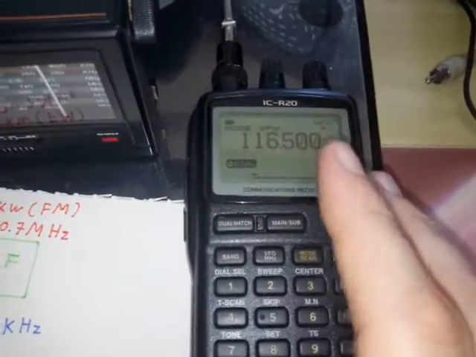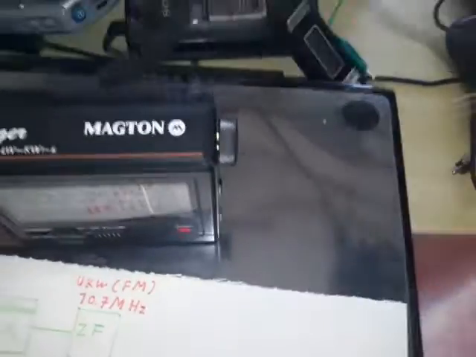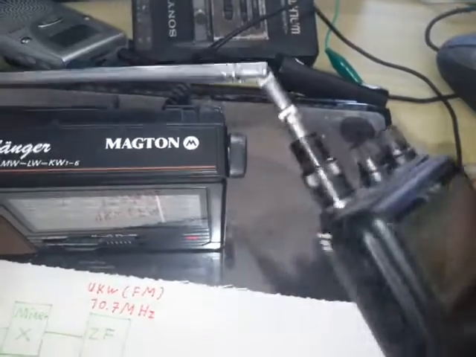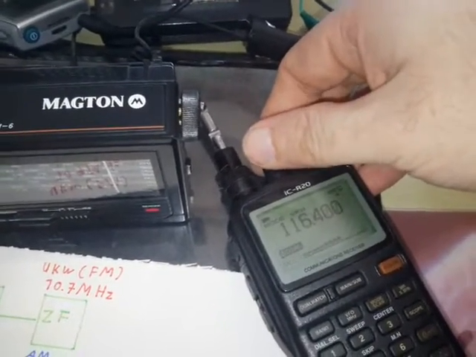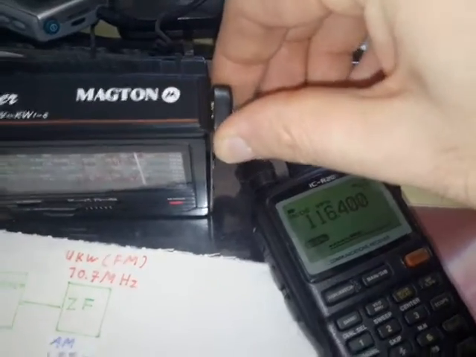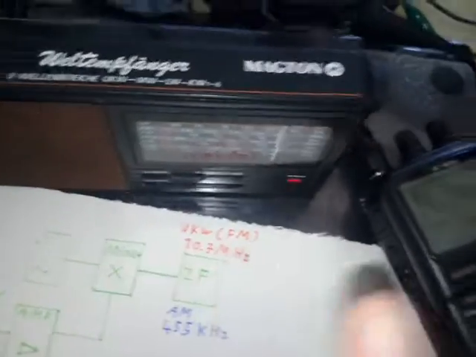We have a signal. It's just not very strong. But yeah, it's really not how I like this video to be made, but at least I'm making it. So you can see, if I change the station, the local oscillator frequency will change. But now let me check something.